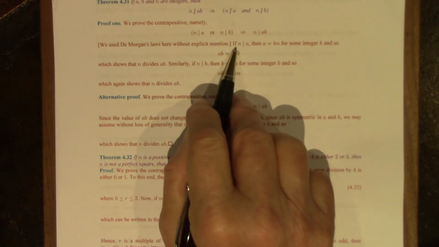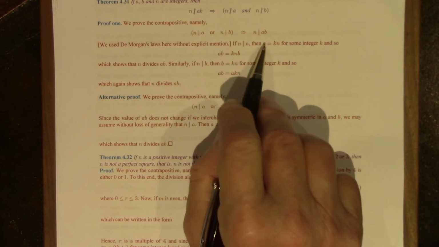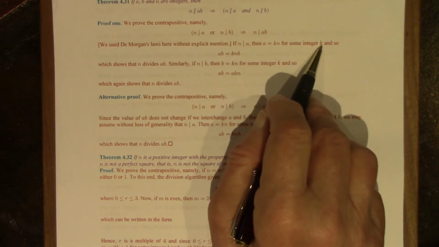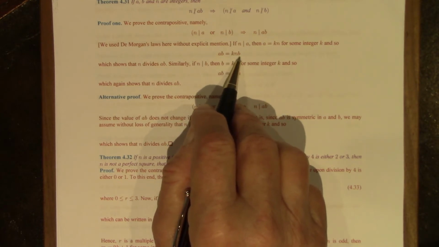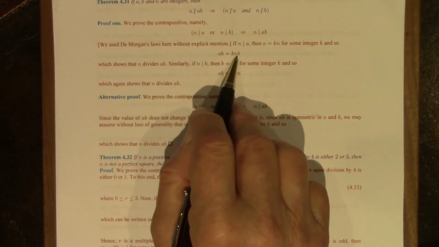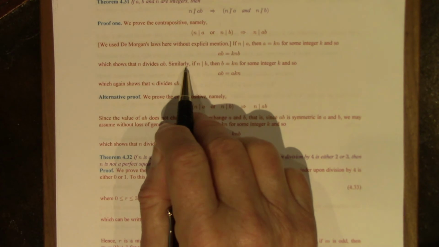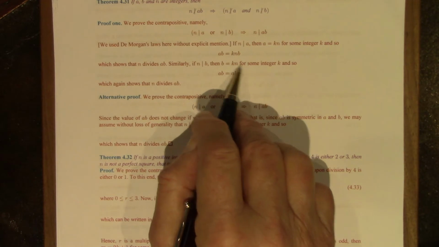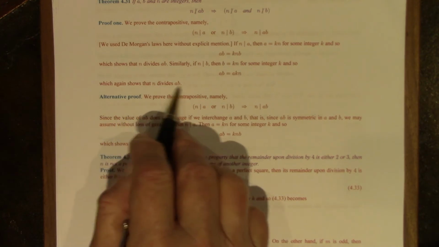Okay. Anyway, so if n divides a, then a is a multiple of n, kn, for some integer k. Again, I'm explaining what k is. And so ab is knb, which shows that n divides ab. Similarly, if n divides b, then b is k times n for some integer k, and so ab is akn, which again shows that n divides ab. Okay? Simple enough.